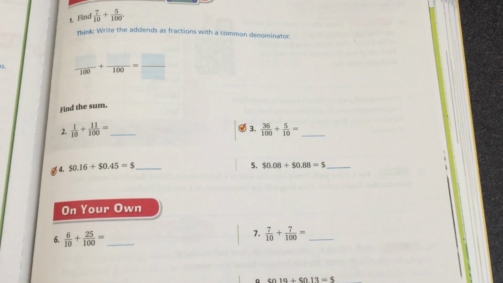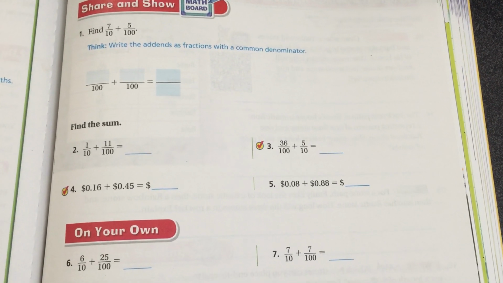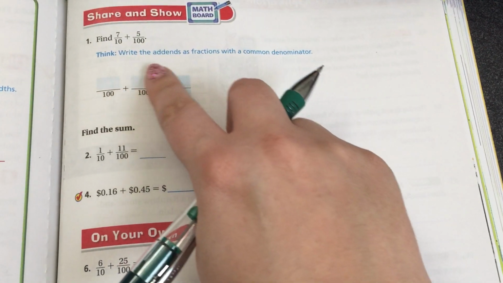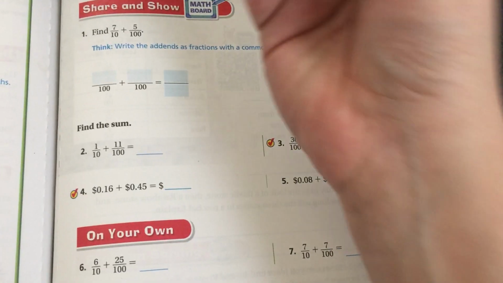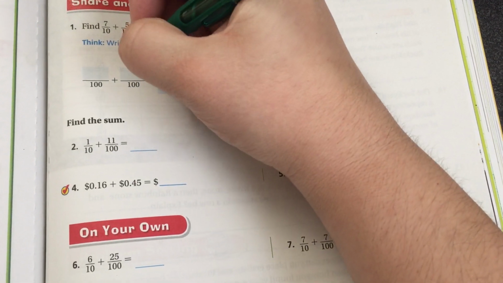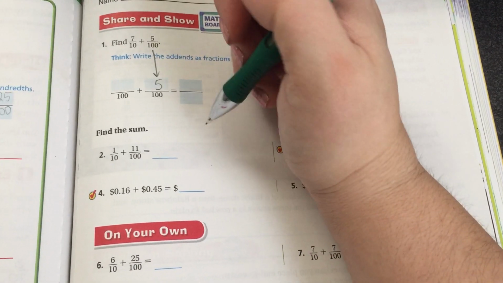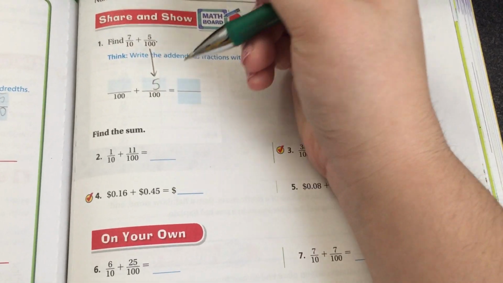All right, page 529. Let's try some of these out. It says find 7/10 plus 5/100. Again, we have to make sure both of those are the same denominator. So it says write the addends as fractions with a common denominator. So I'm just going to pop down the 5/100, because it's already in the hundredths. Pop it down there because it's already ready to go.